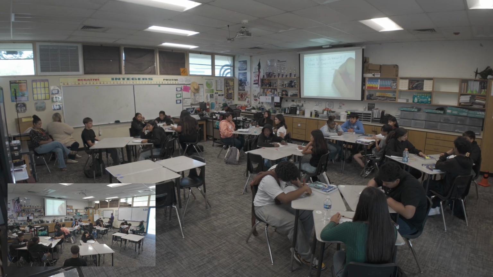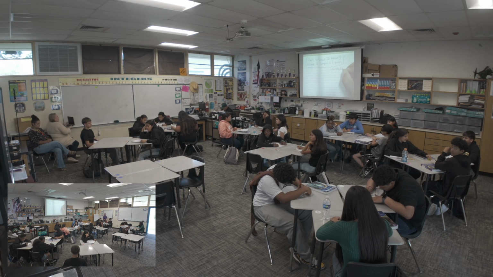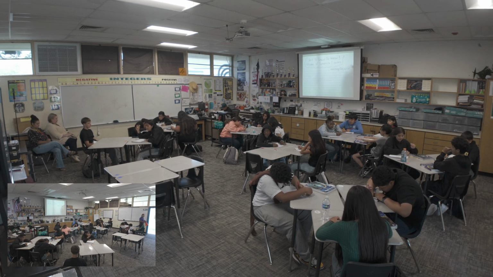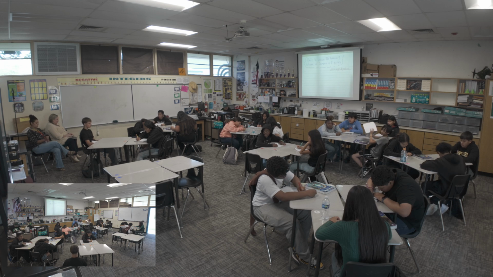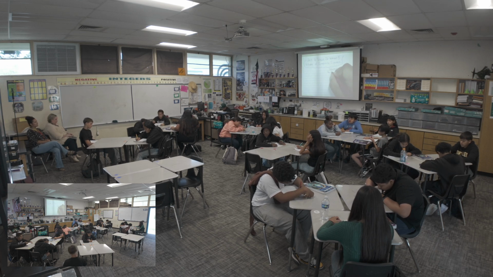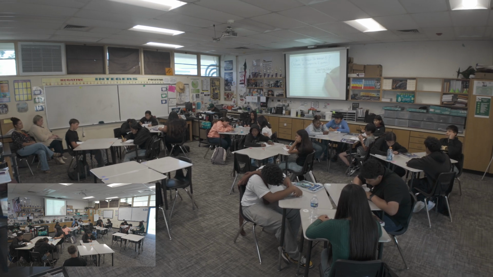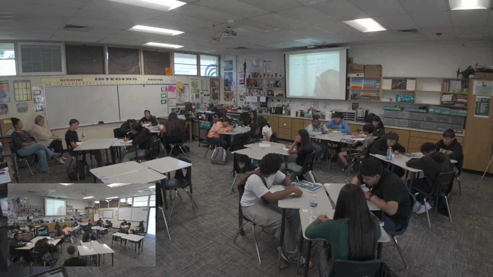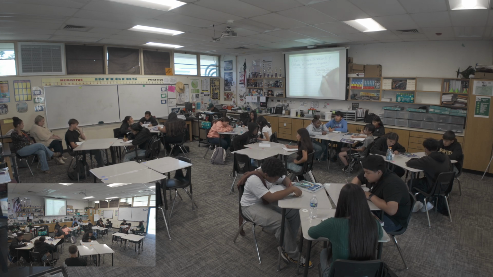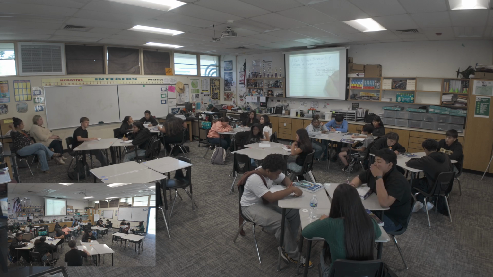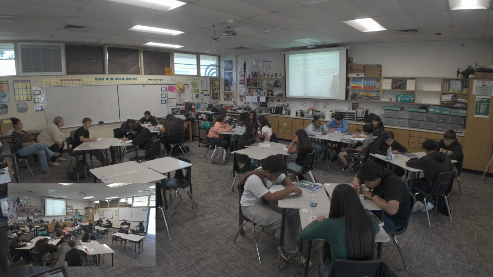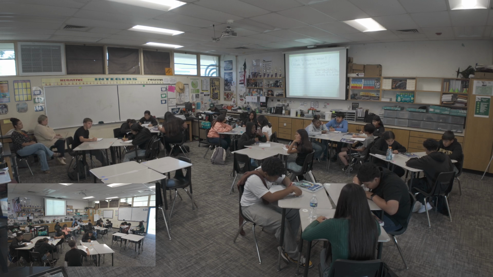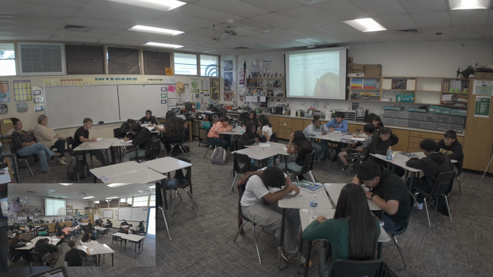Our learning objective: we're going to solve volume problems involving three-dimensional shapes, or 3D shapes. We're going to do this by decomposing.